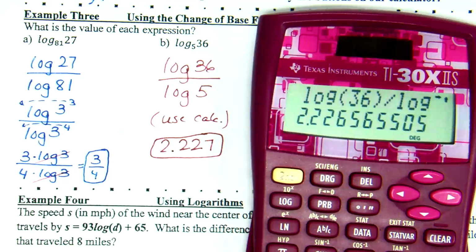Right, now, so you do 36 log, is that what it is? And then equals. Then divided by 5 log. Now right there, that shows me what the log of 5 is. It equals, and that shows you the division. Okay?